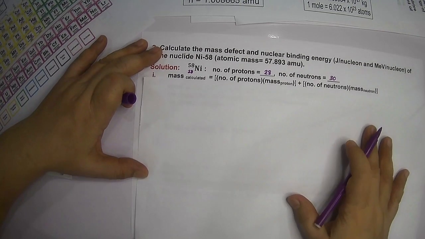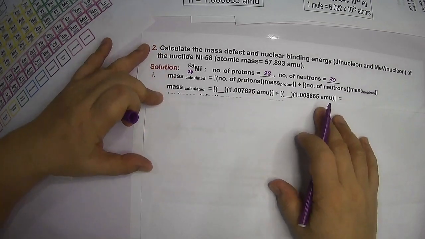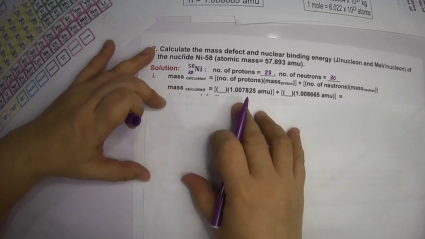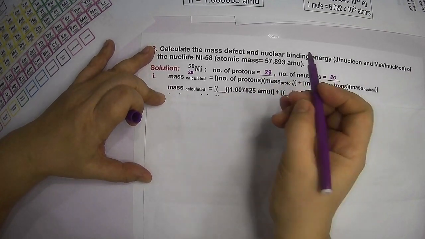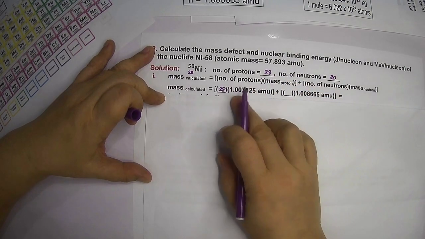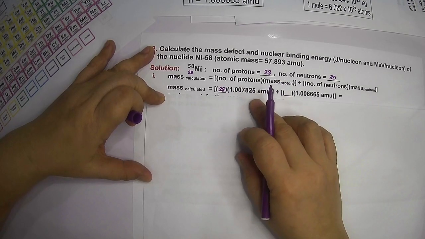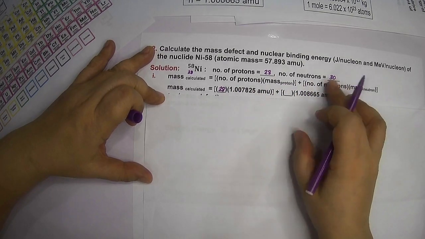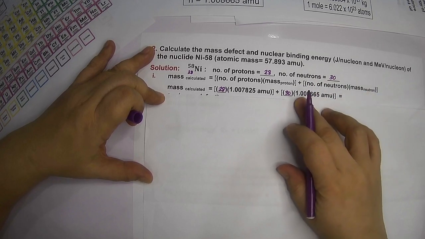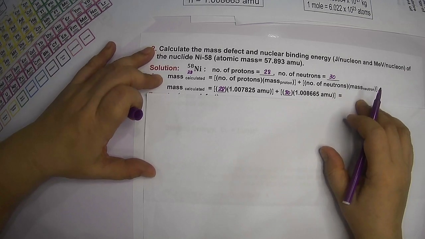So we plug in that number of protons and neutrons into this equation and multiply the number of particles by its respective mass. For protons, 28 multiplied by 1.007825 atomic mass unit, and for neutrons, 30 multiplied by 1.008665 atomic mass unit.